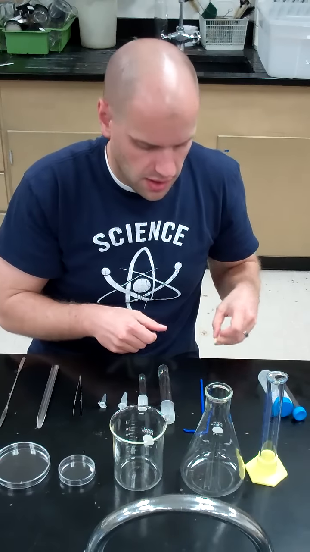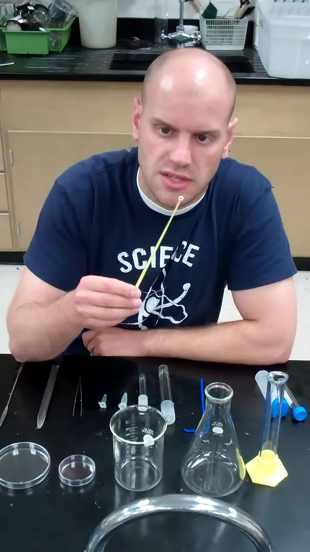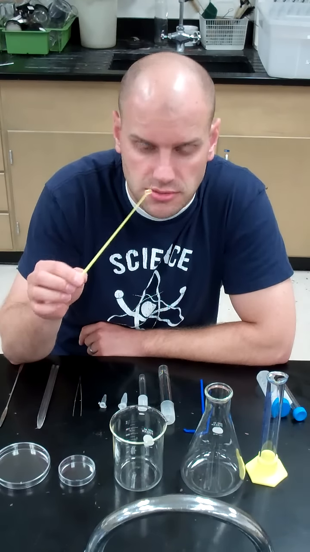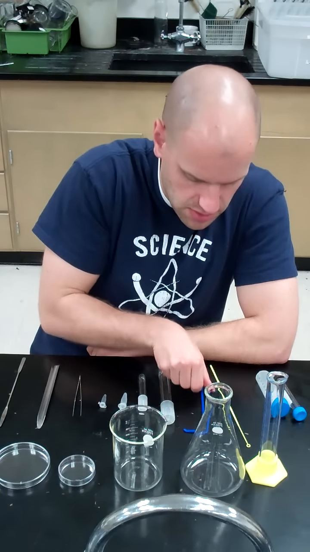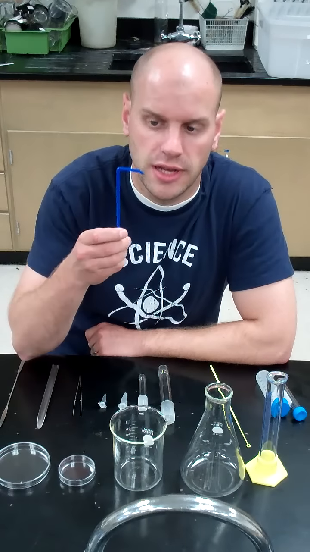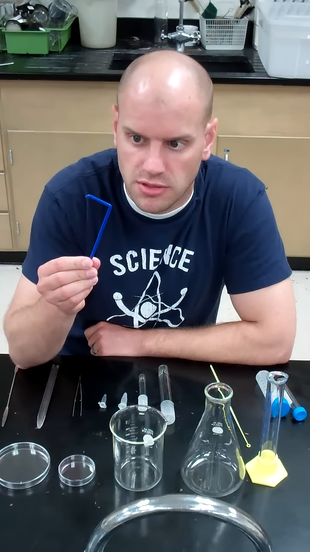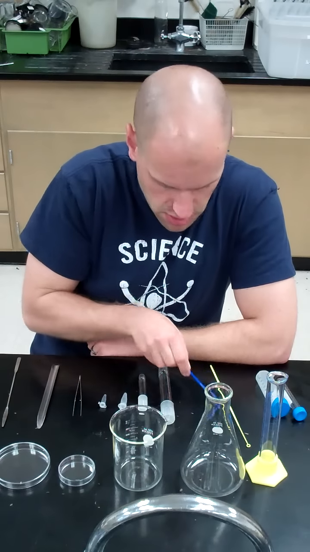We have a sterile loop that we often use to spread bacteria. We'll be using that to spread cells out. We have an L-shaped cell spreader that we'll be using to spread cells across plates.